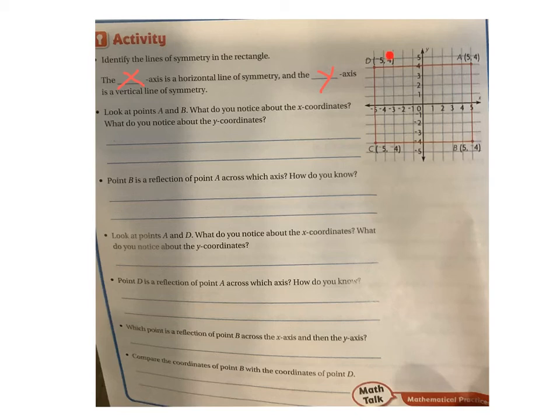If we look at the Y coordinates for D and A, this is 4 away from 0. And if we look at the Y coordinates on B and C, that's a -4. Absolute value 4 steps away from 0. So this is 4 away from 0. That is 4 away from 0. So I put down that we just noticed that they are equal distance from 0. They're not equal numbers. -4 and 4 are not equal numbers, but their absolute values are equal distance from 0. So that's what we were looking at.